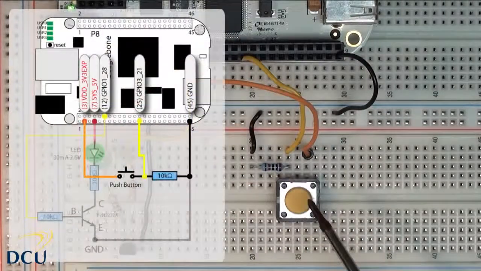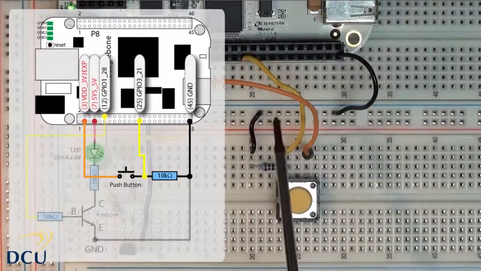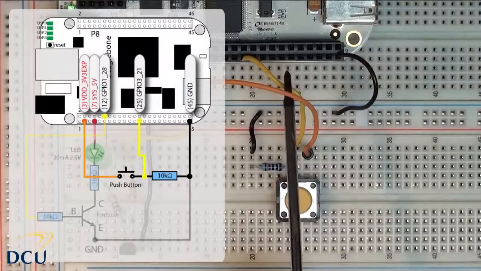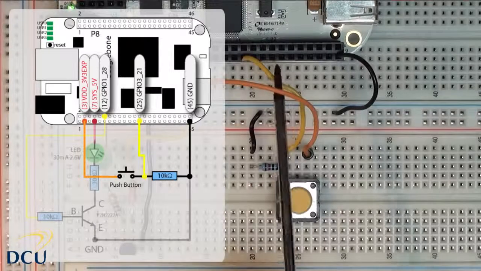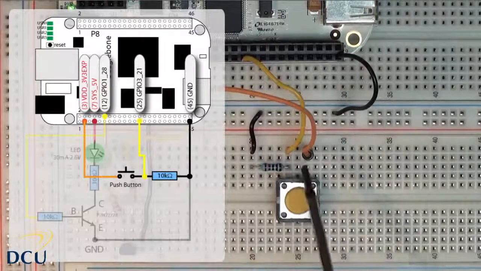On the input side I have a momentary push button, and here I have it in pull down configuration. So it's normally connected low, and you can see this because the yellow wire here is connected to pin 25 of my Beaglebone, which is GPIO 3_21. That's my input, where I'm going to read the value from. That's connected via this 10k resistor to ground, and that means that when the switch is normally open, this particular pin is grounded through the 10k resistor, so it's normally a value of 0. And when you press the button, you can see that we've also got this orange wire which is connected to the other side of the button.